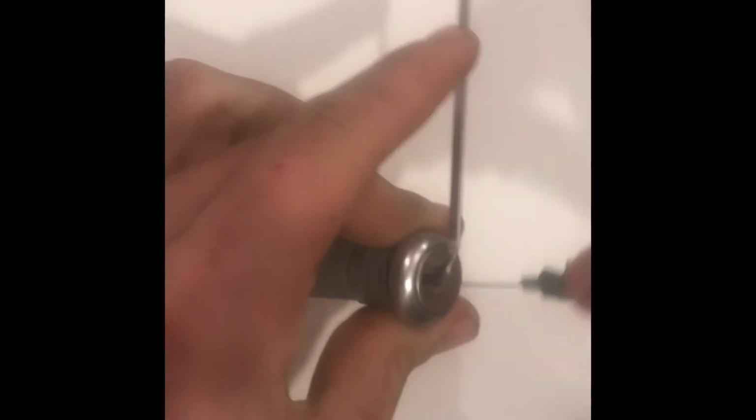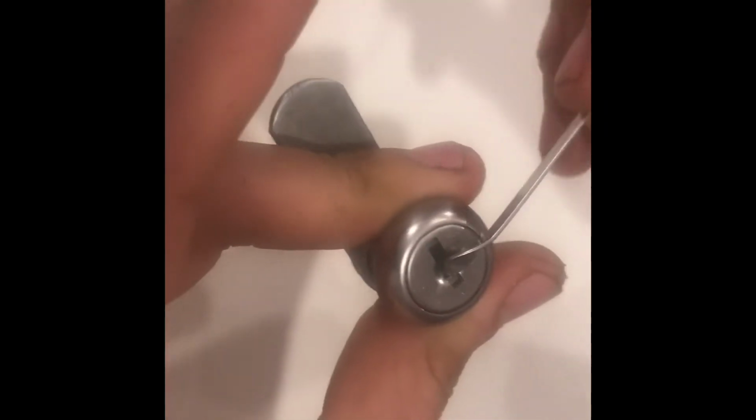Hey there, everybody. Let's take a little minute to talk about wafer locks. A wafer lock could be picked pretty easily, right? Get my pick in there. Yeah, I can just easily rake this. There we go, see? Cut it open.